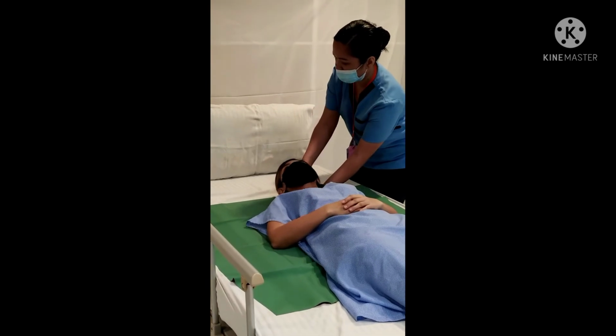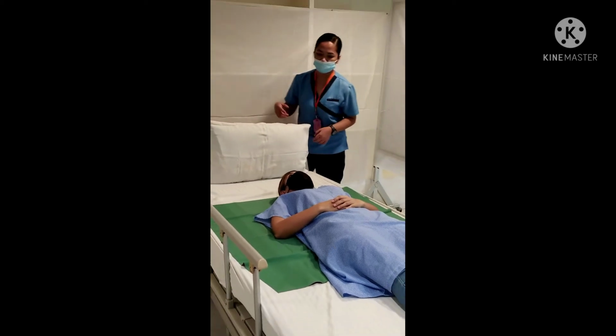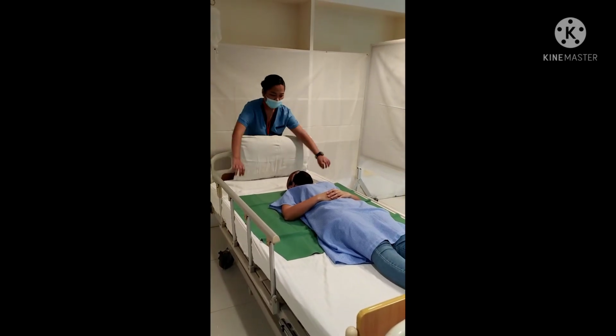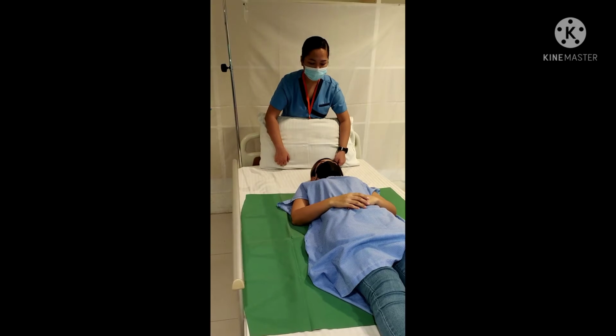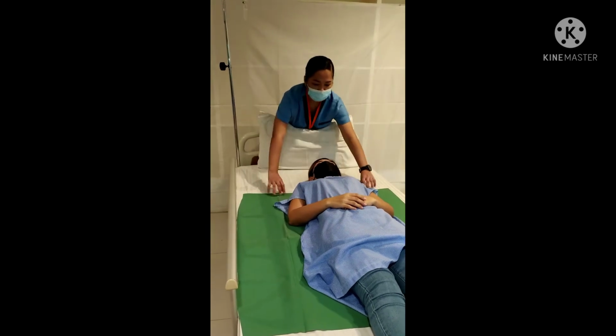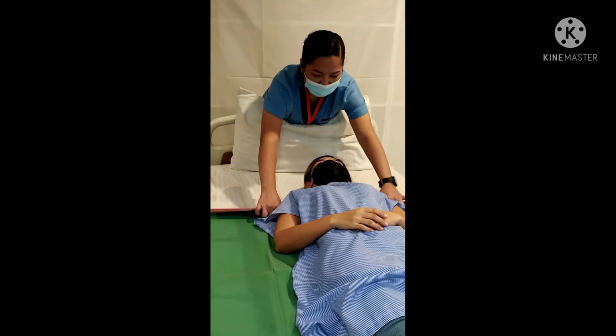Remove the pillow. Stand at the top of the bed where the patient's head is.